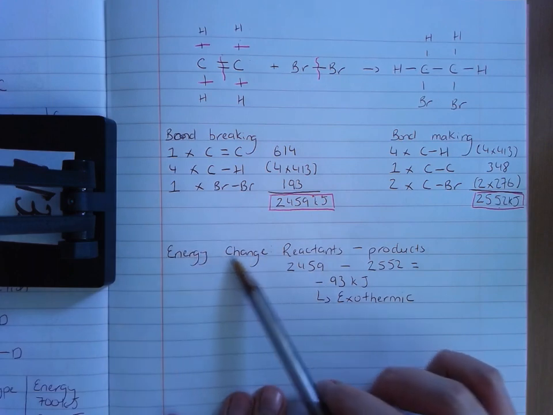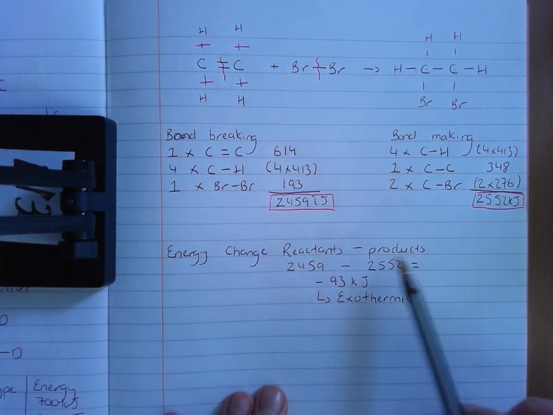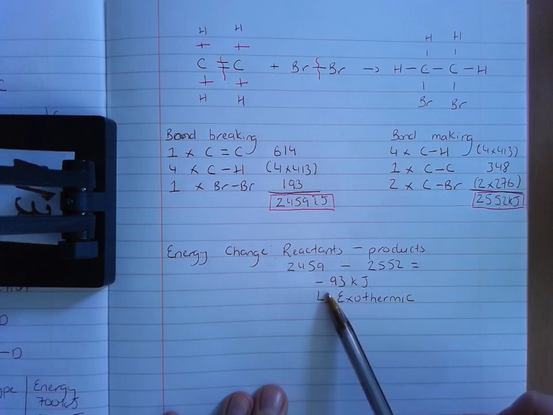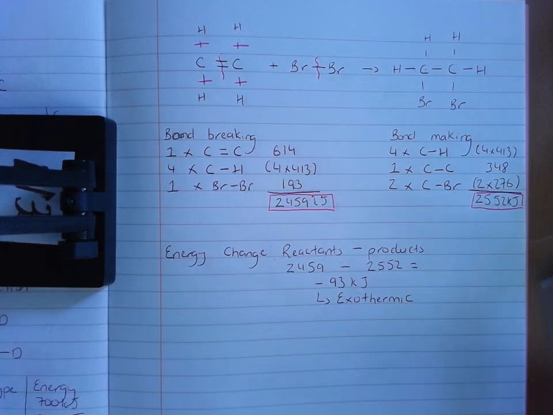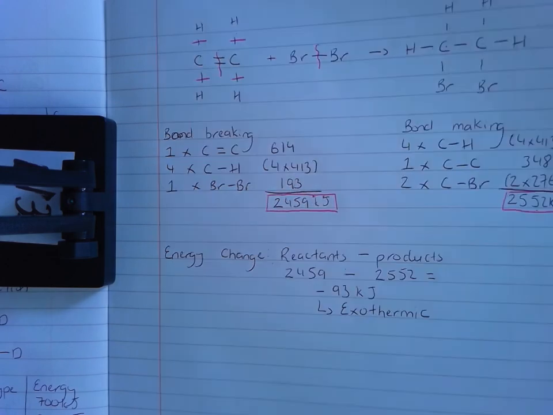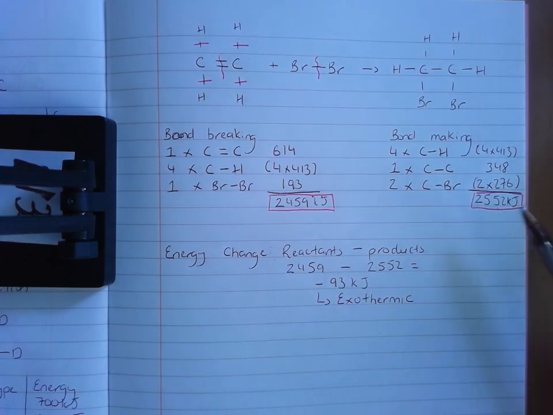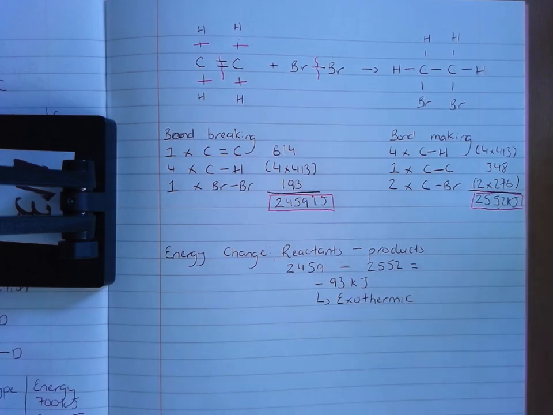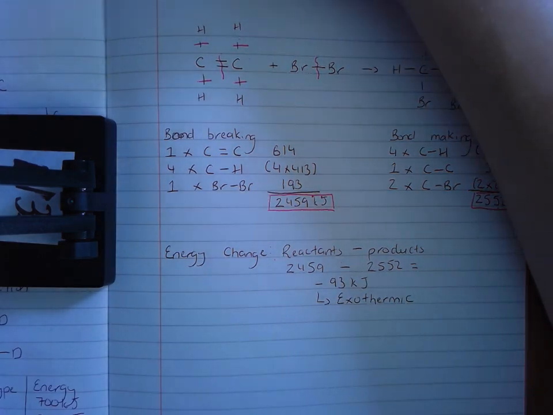And when I plug this into my overall energy change, reactants minus products, I see I get a minus 93. Again, that minus sign telling me that this reaction is exothermic. It's exothermic because you're releasing more energy than you're putting in. Therefore, temperature is going to increase, and it's an exothermic reaction.